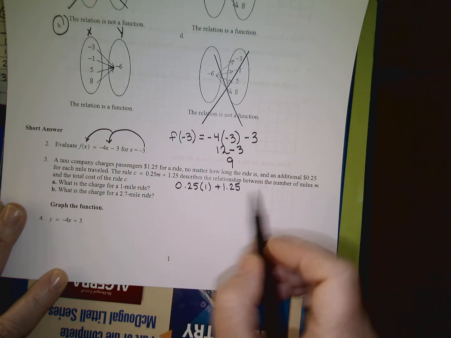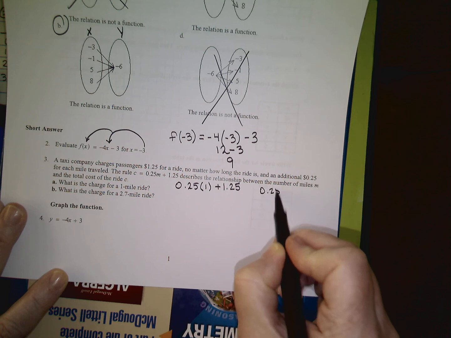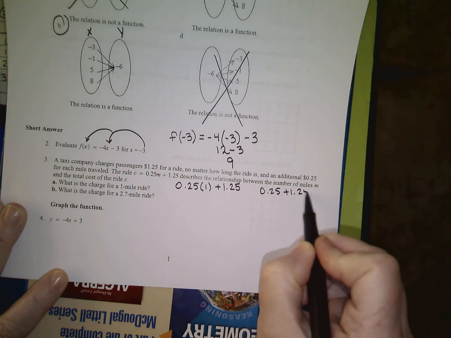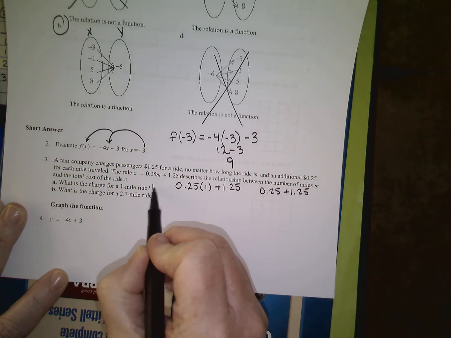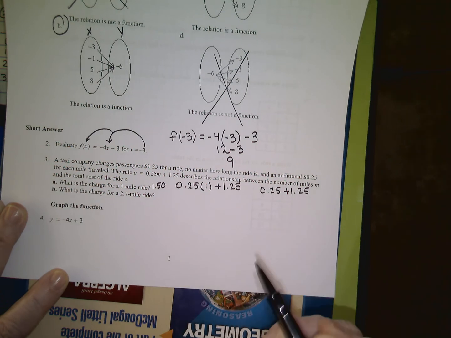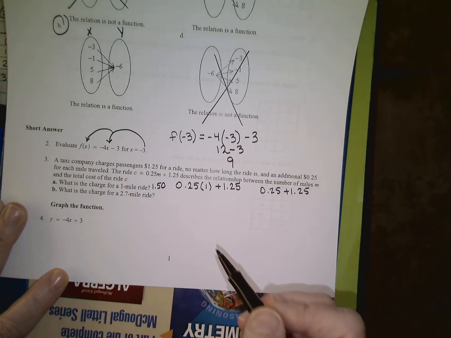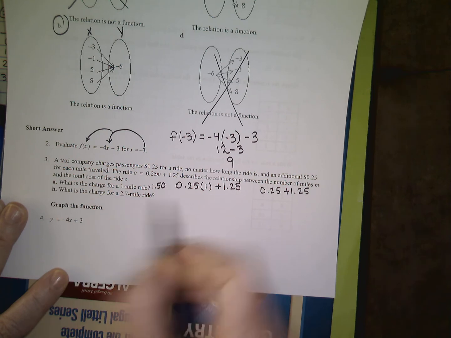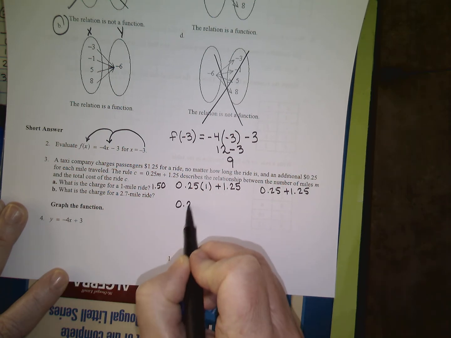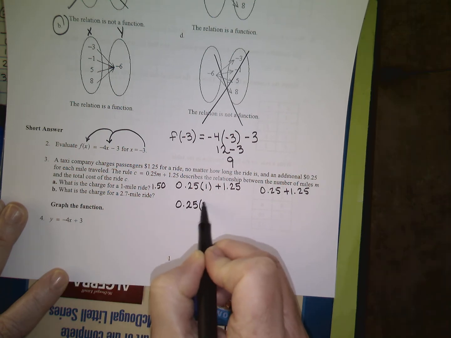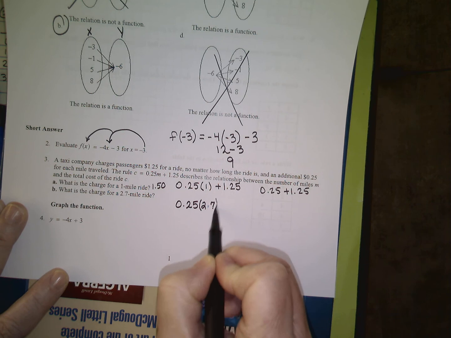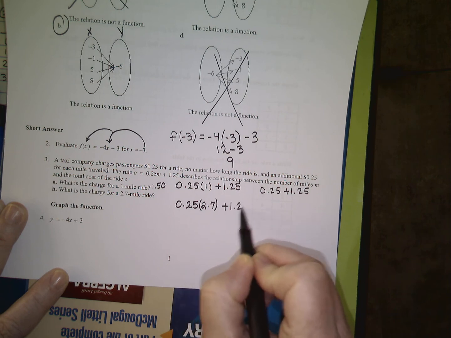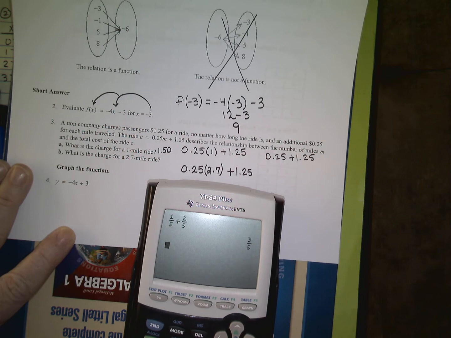So it's like 25 cents plus $1.25. So that answer is going to be $1.50. The second question says, how much for a 2.7 mile ride? So it's 25 cents times 2.7 plus $1.25. Now I would do that on my calculator. I would enter the entire problem.